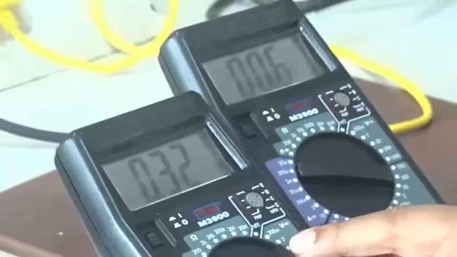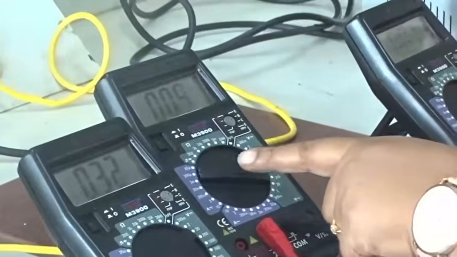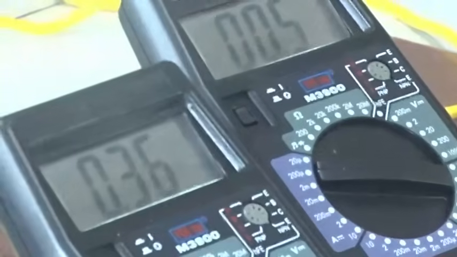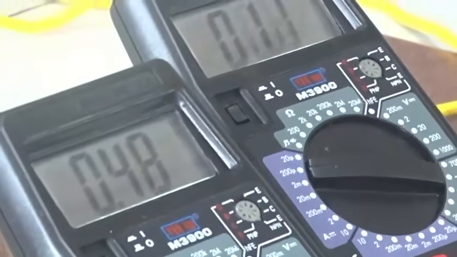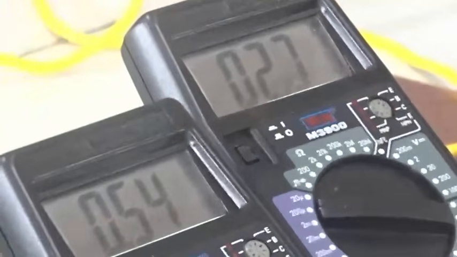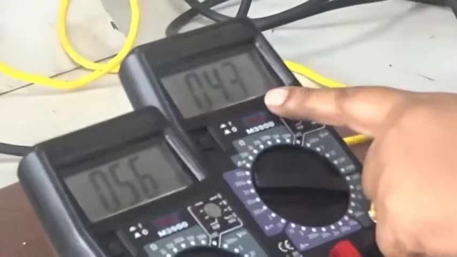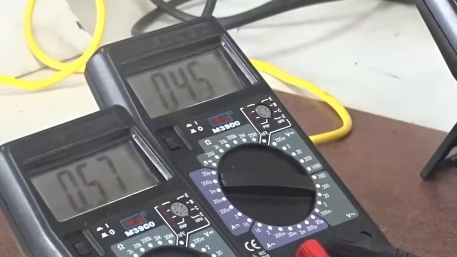Now keep the VC at 1 volt DC, and here IB is in the range of 200 micro. So slowly increase the voltage. You can see that this VBE is equal to 0.5 now, and current is equal to 4.3 micro.